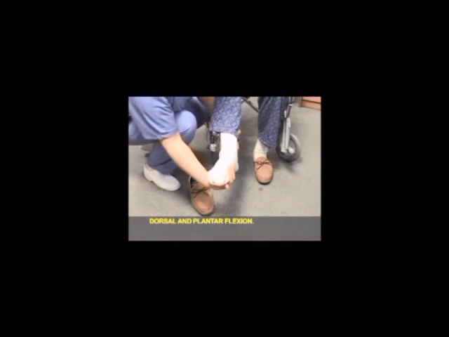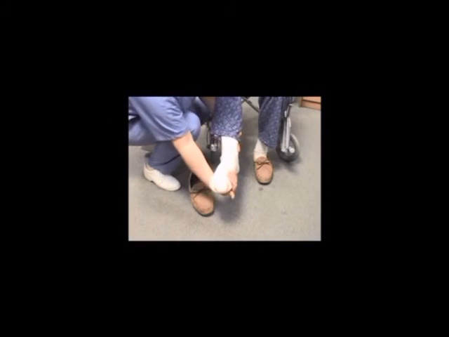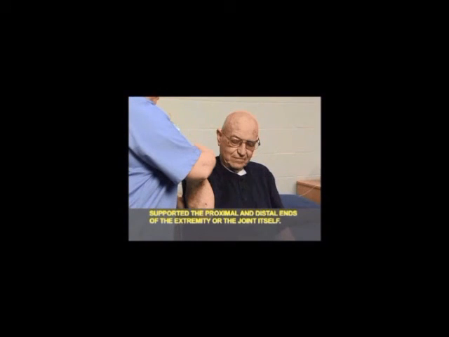Okay. Bring your toes up. Dorsal flexion. Straight out. Plantar flexion. Up and down. Any discomfort? Opposition. Support of the proximal and distal ends of the extremity or the joint itself.